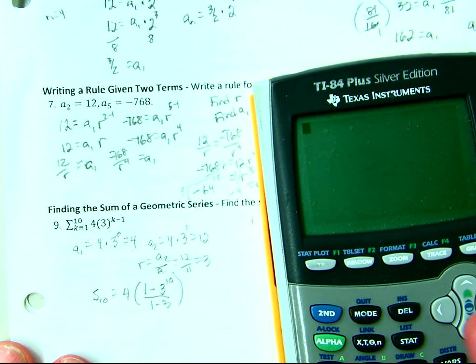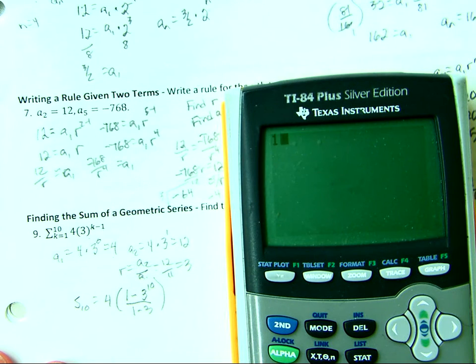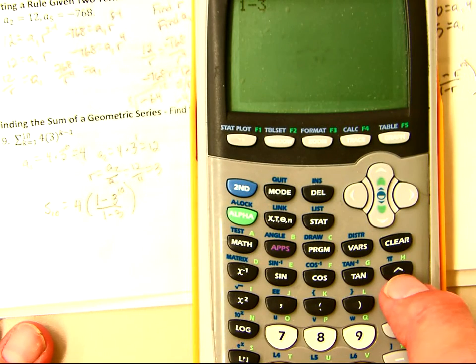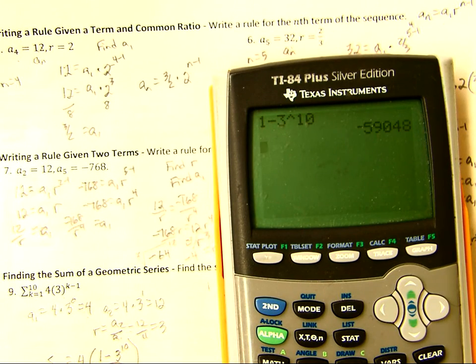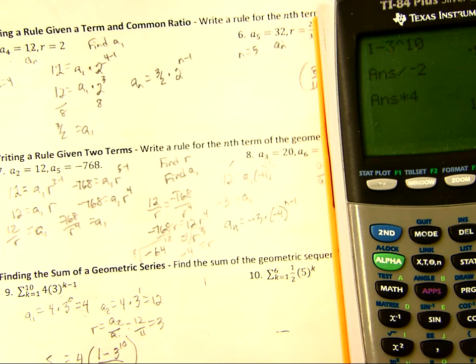On the top, we're going to take 1 minus 3 and then hit your exponent key, the caret key. 1 minus 3 to the 10th. And I'm going to divide that by 1 minus 3, it's negative 2. So we get that. Now we're going to multiply by 4. So S10 equals 118,096.